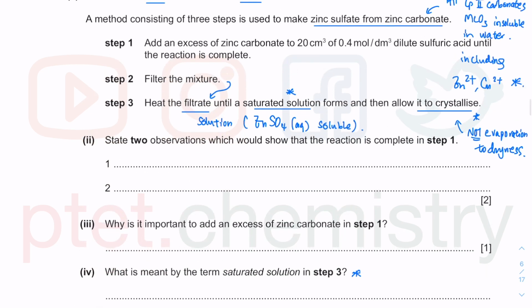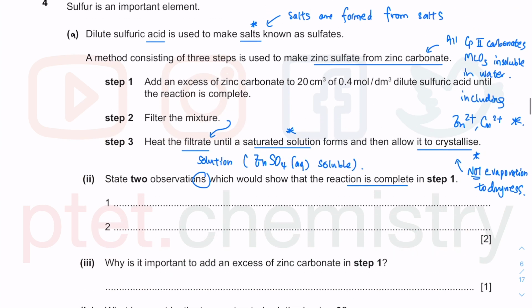So what observations would you see to indicate that the reaction is complete? We have a carbonate plus acid. So you know carbonate and acid, you will get salt, you will get CO2 gas, so you get effervescence, because there is the test for carbonate in the lab under qualitative analysis.